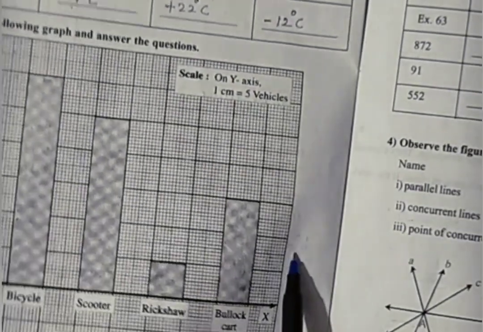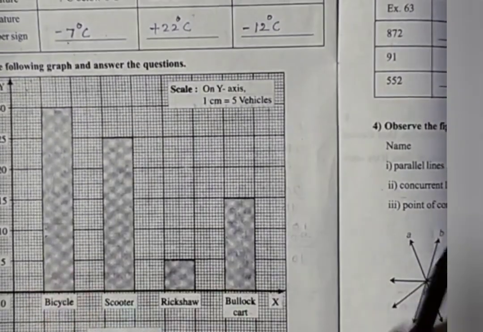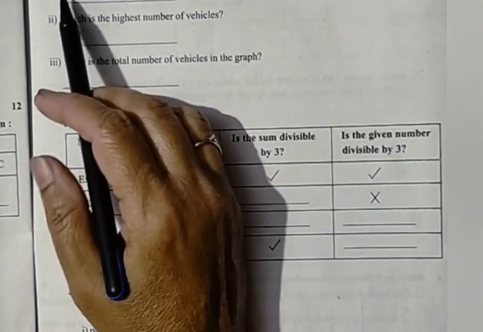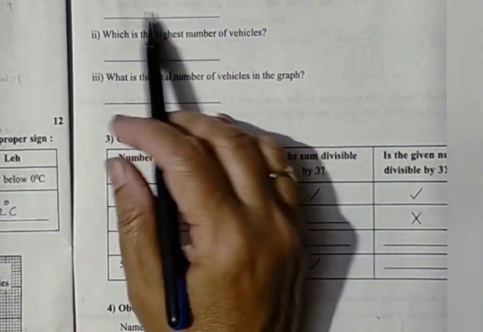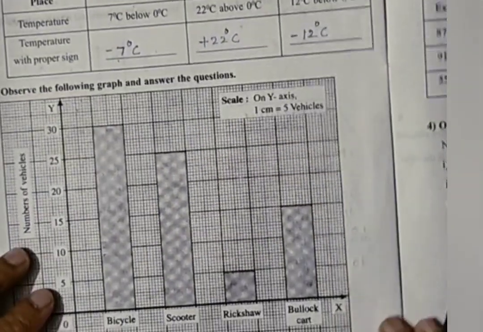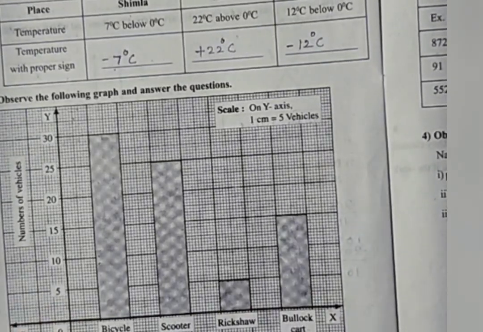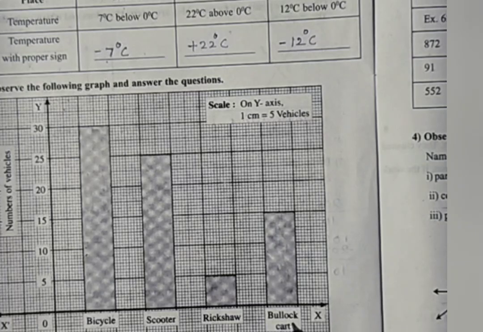Then write down the answers to the questions. Observe the bar graph and write down the answers to these questions. First question is, which is the lowest number of vehicles? Lowest number of vehicles is shown by the bars of bicycle, scooter, rickshaw and bullock cart.